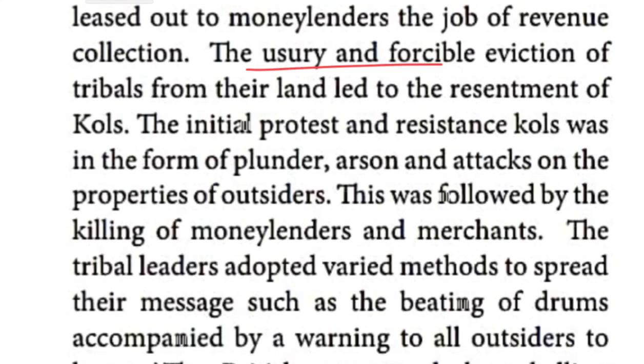Okay, so that's the thing. Eviction of tribals from their land led to discontent, dissatisfaction, resentment. Resentment of the Coals. Here, what they are telling is that the Raja of Chota Nagpur had given the right to collect taxes to the moneylenders. So who is responsible for collecting the money from the Coals? Yes, the moneylenders only. So that was the problem there.